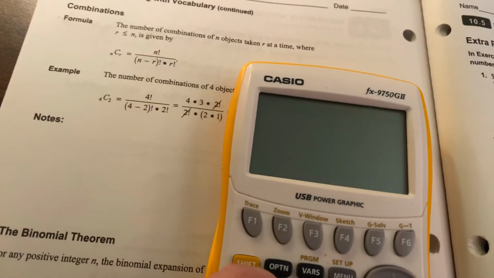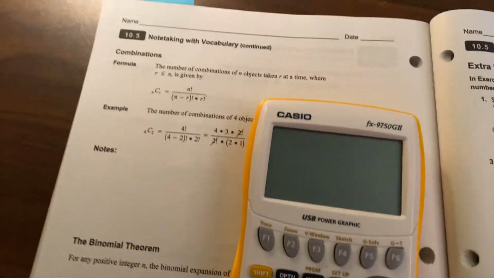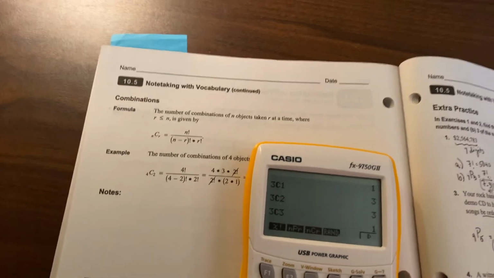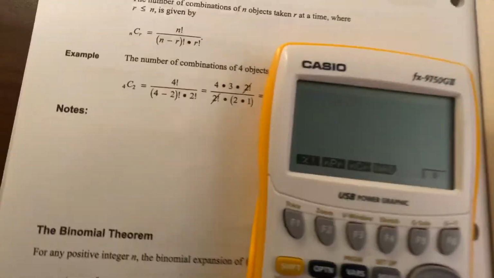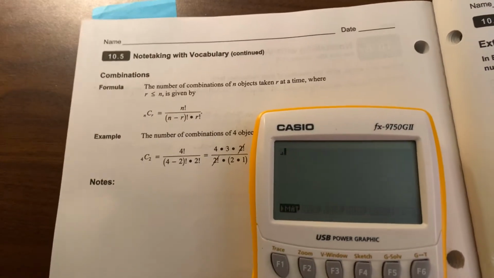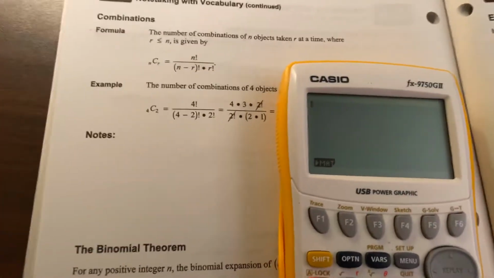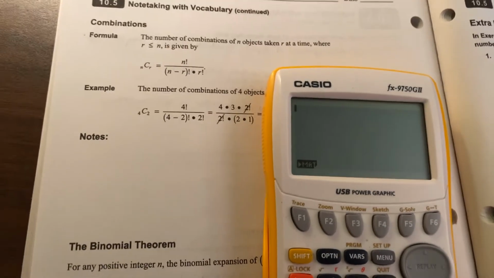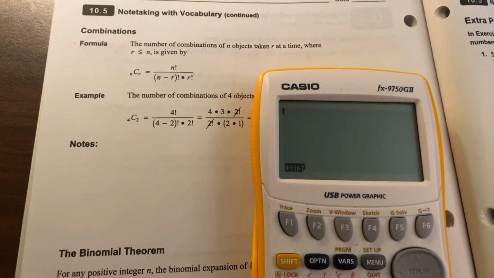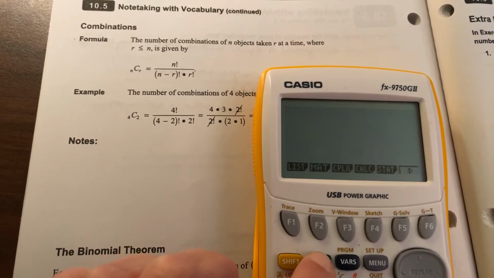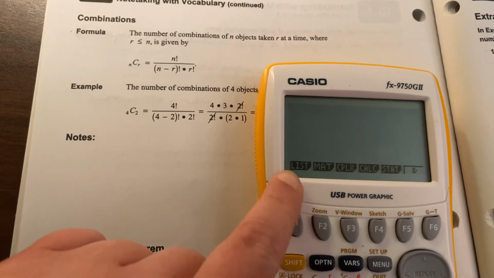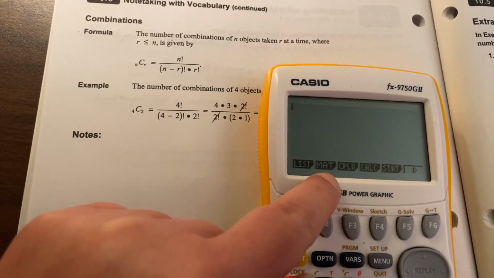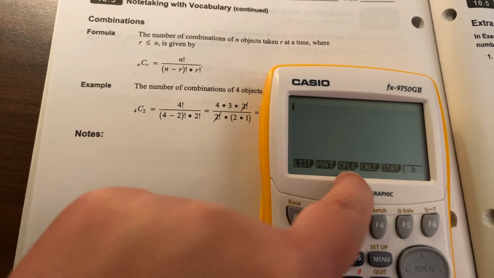Before we do some example problems, I want to show you real quick on your handy dandy Casio calculators. If you press the OPTN button, you've got list, mat, which is short for matrix, right?